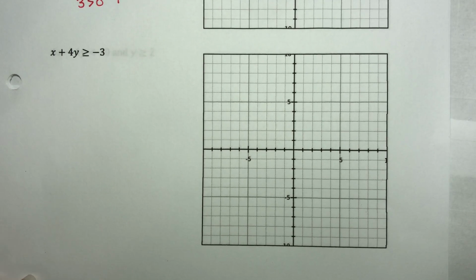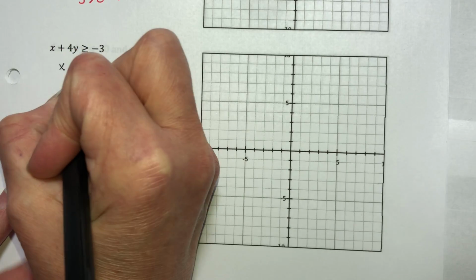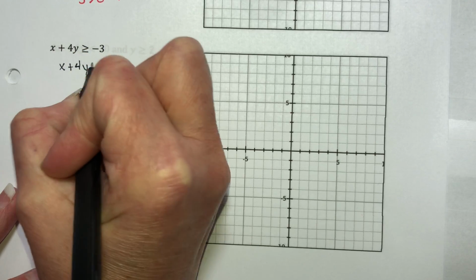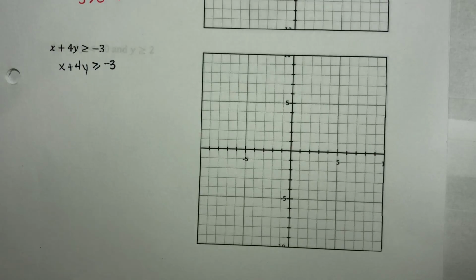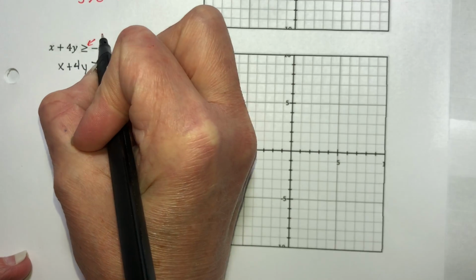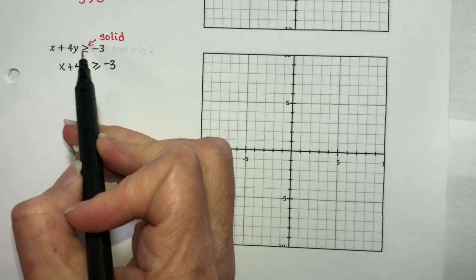This is section 3.4, part 2. We want to graph this inequality. The first thing we do is we pretend we have an equal sign. So x plus 4y is greater than or equal to negative 3. And I notice right here that I'm going to have a solid line because it has the equal to on it.